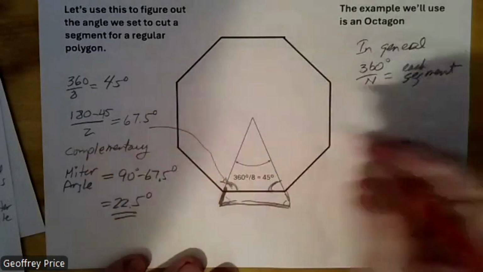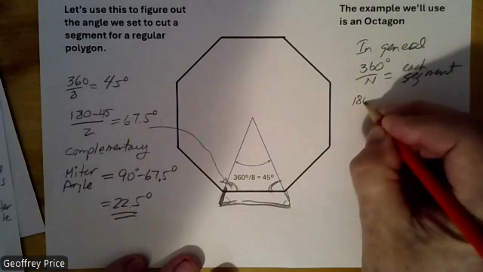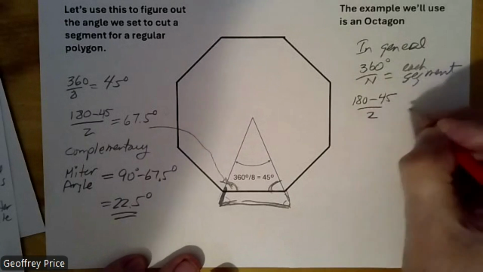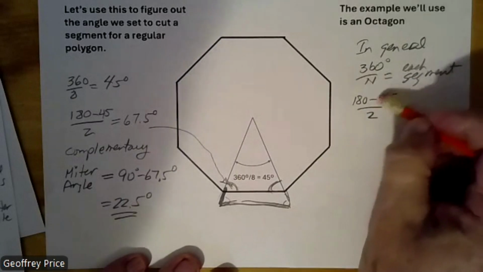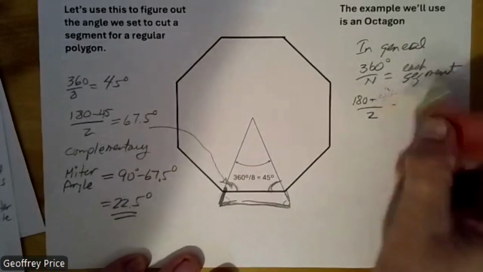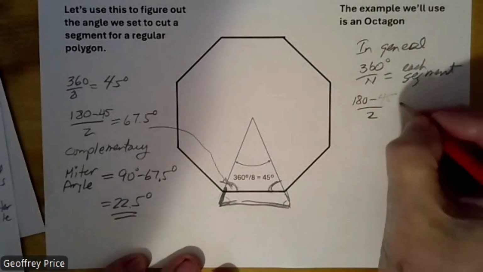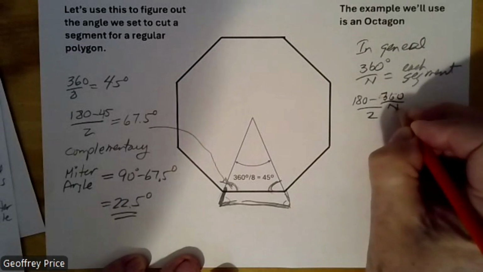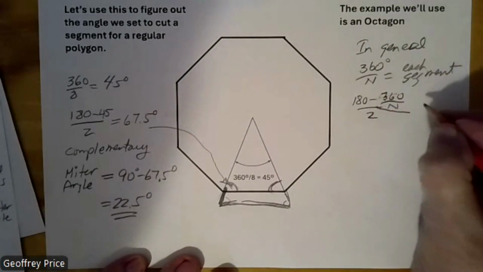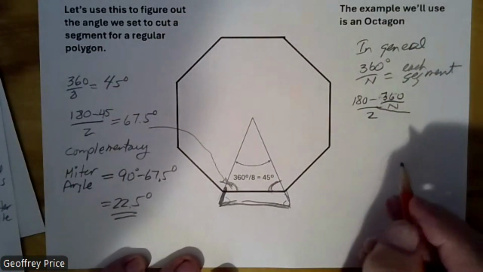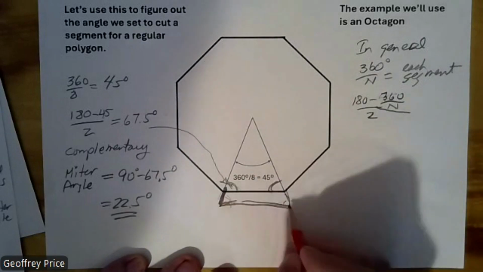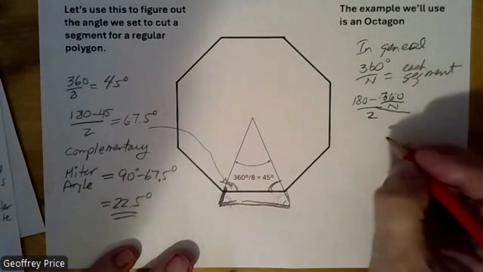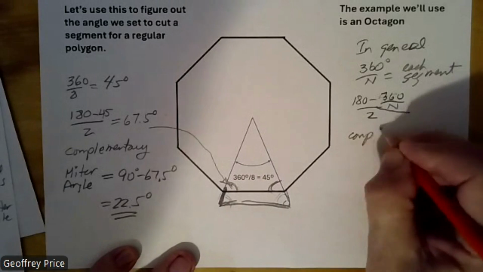So let's kind of follow along over here. So then we'll have 180 minus 45 over 2, except I don't want 45 there. What do I want? A 45 would make it specific for an octagon. So I want 360 over n, and that is then the general angle for these two. So then I want to make it complementary.